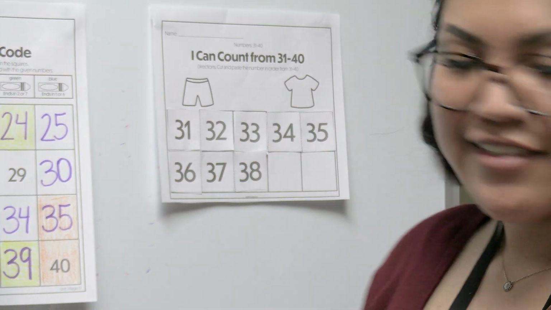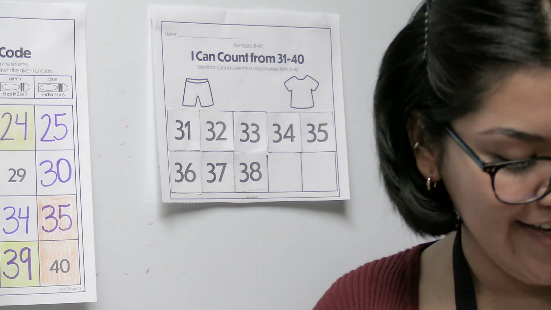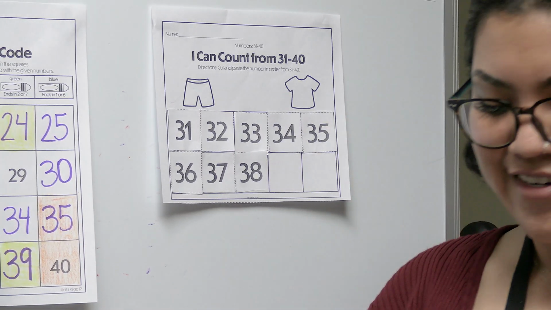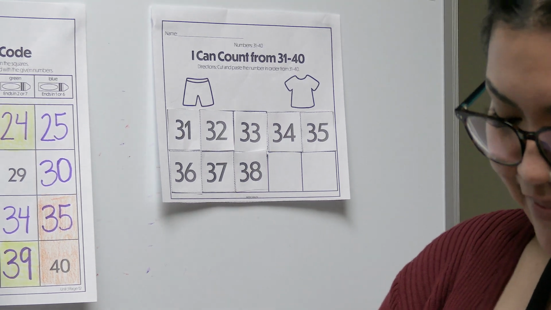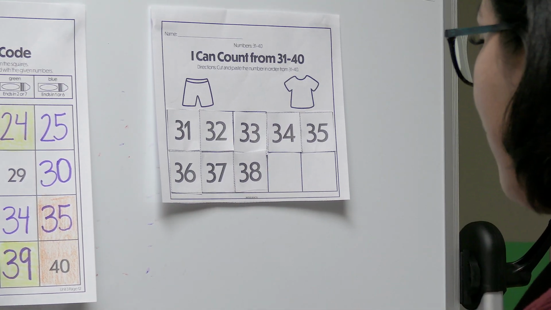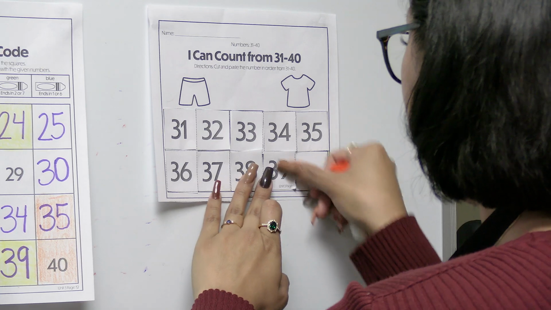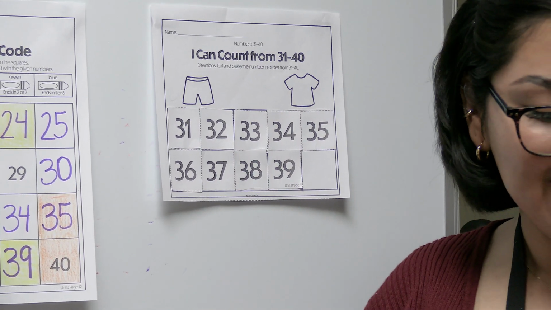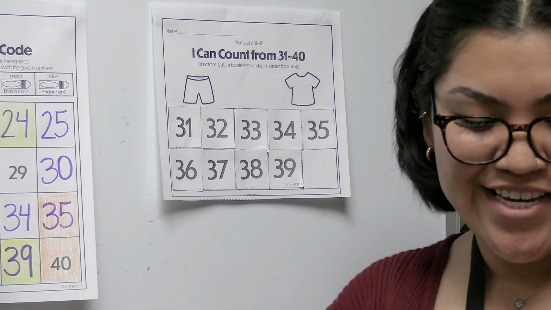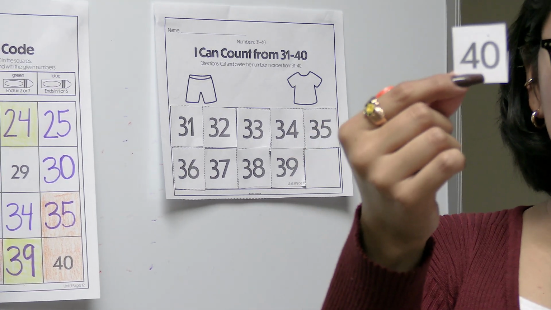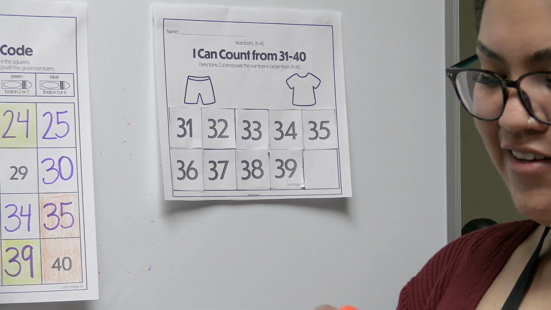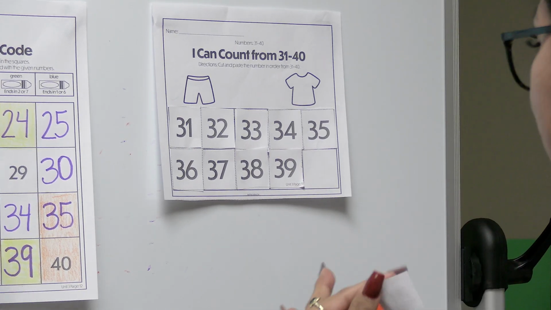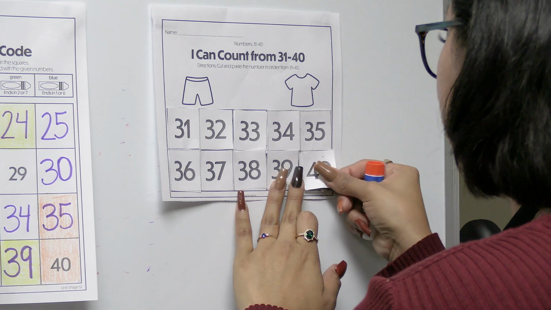Okay, 38. Next we have 39. 39, 3 and a 9. And then what number comes next? 40. 4 and a 0, 40. So let's glue our last number, 40, in its box.